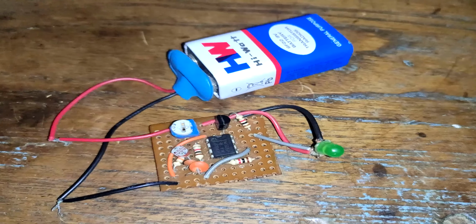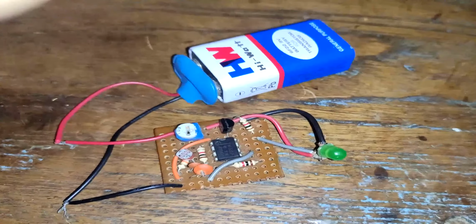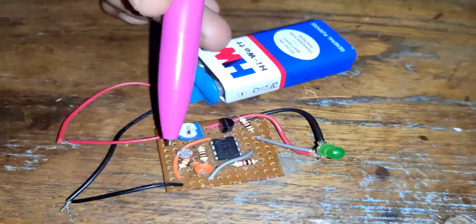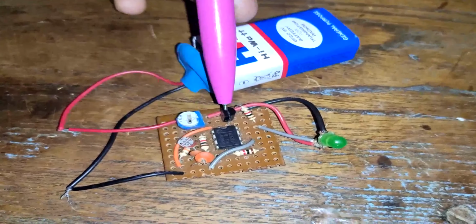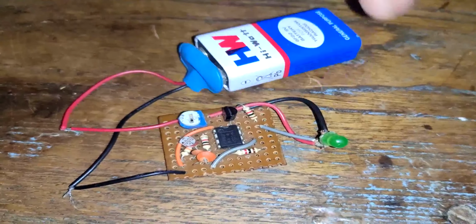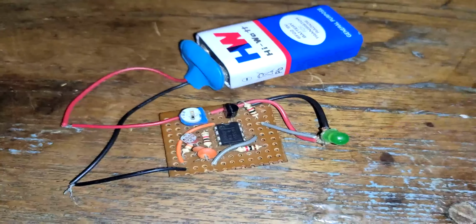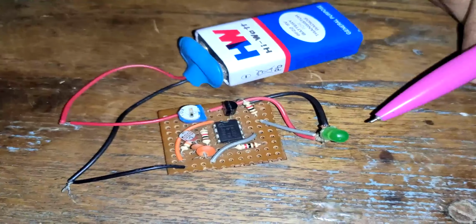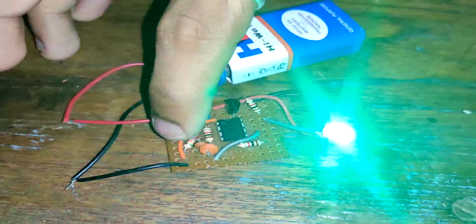This is the working prototype of automatic street light. The components are soldered to a dotboard. This is the 555 IC, this is the LDR sensor, this is the potentiometer, this is the transistor. The circuit is connected to a battery and the output is connected to an LED. When the light falls on the LDR, the LED is off. When the light falling on the LDR is blocked, the LED turns on.